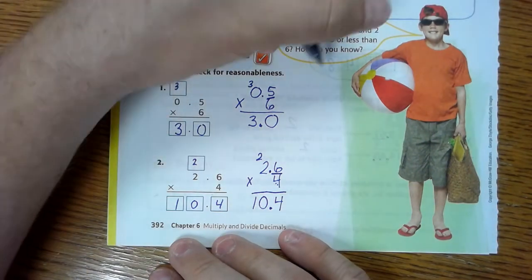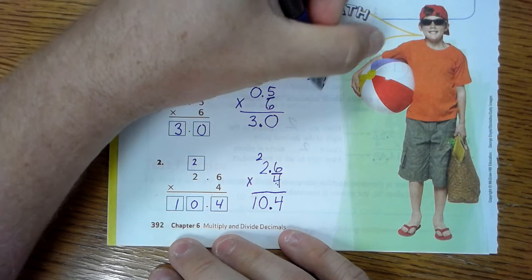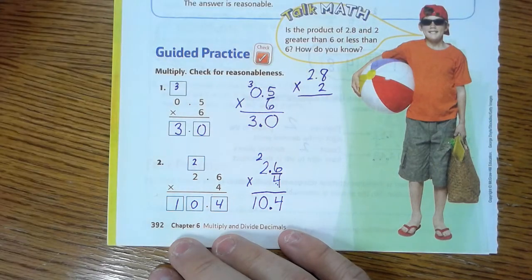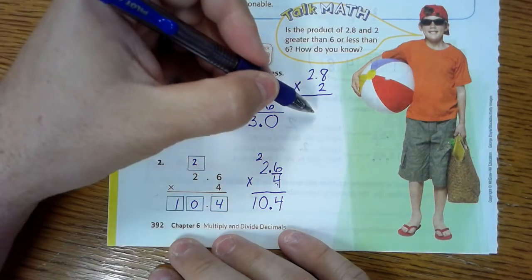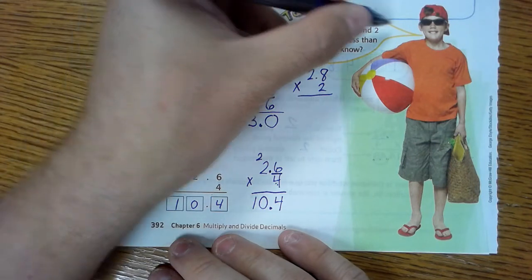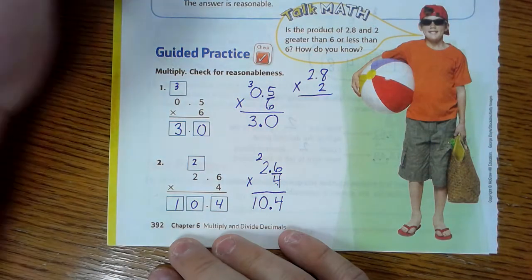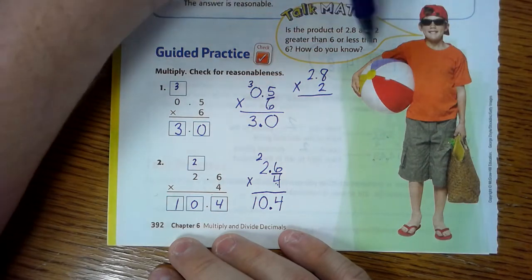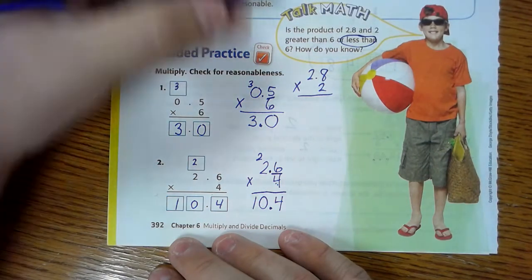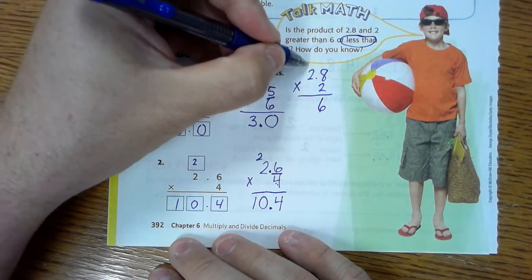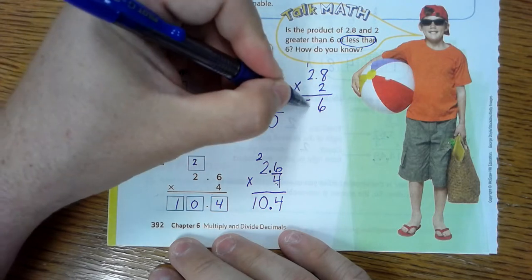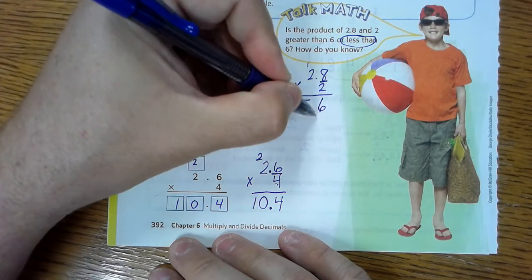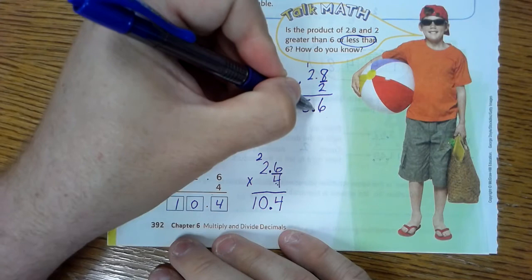So if we did 2.8 times 2, hopefully you would see that this number is going to be less, because you would have to round up to a 3 to make that. So this 2.8 is lower than 3. That means it's going to be less than 6, because you'd have 16, carry the 1, or 5. There's 1 place, so you start here, 5.6. So it's definitely less than.